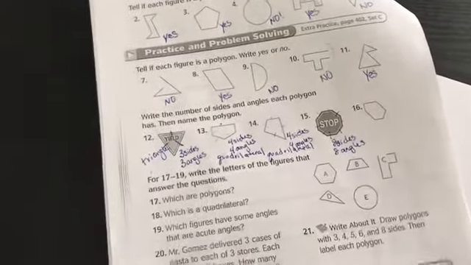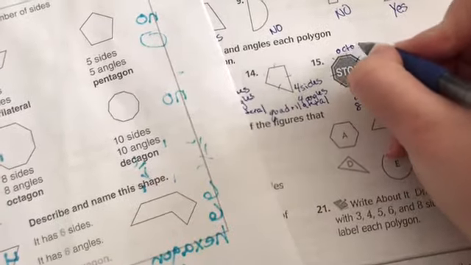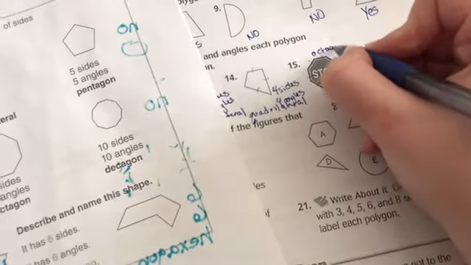I'm going to go ahead and pull out our other worksheet, and I see right away 8 sides and 8 angles is called an octagon. So I'm going to write that. Maybe I'll write it up here at the top. Octagon.